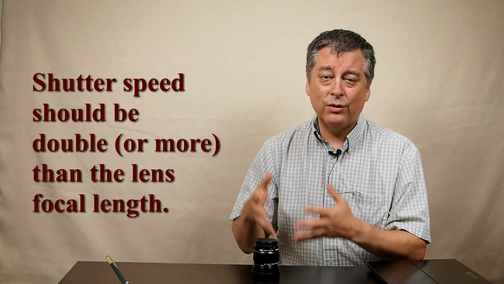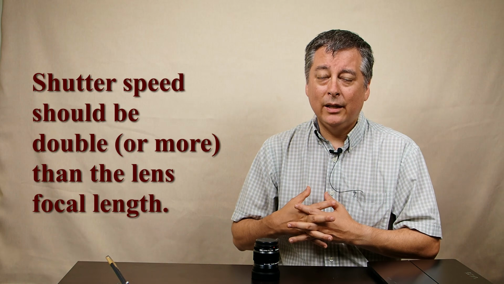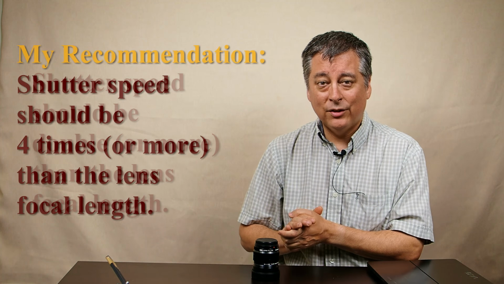So what I have to do going forward the next time I go out, and what you may want to do depending on your photography style, is follow the rule of thumb of doubling your shutter speed versus your focal length. Because we're on a micro four thirds system, you actually have to do 4 times.